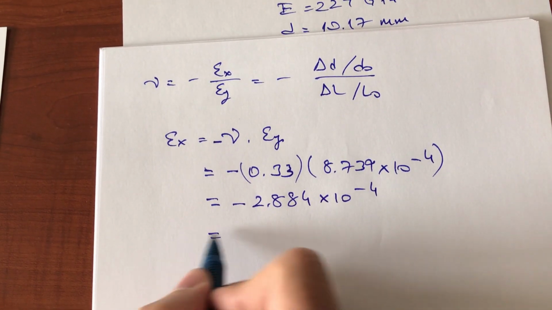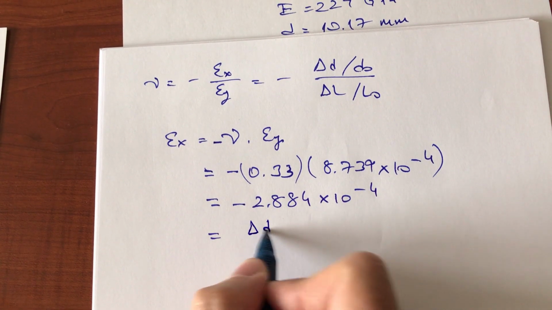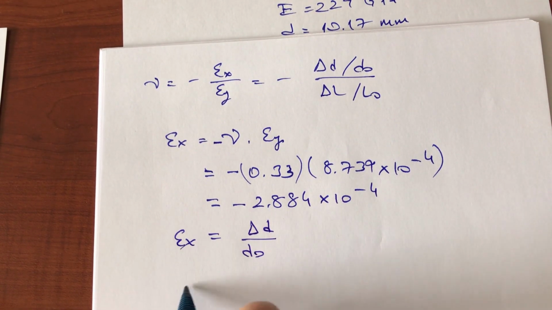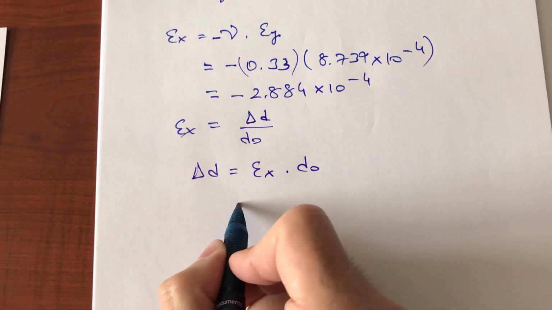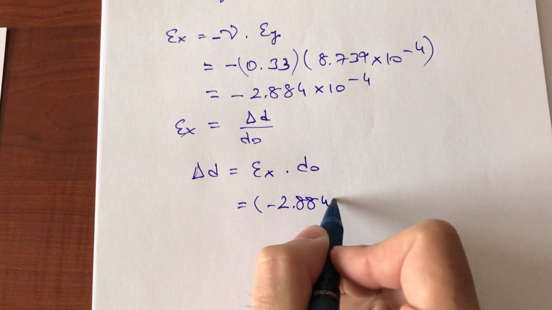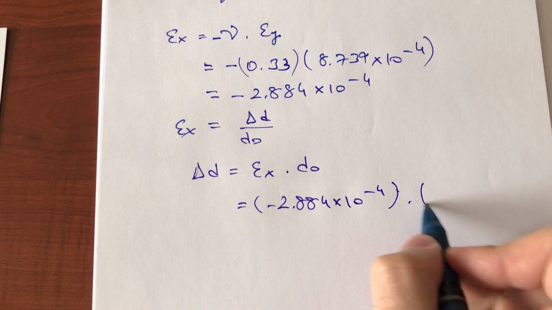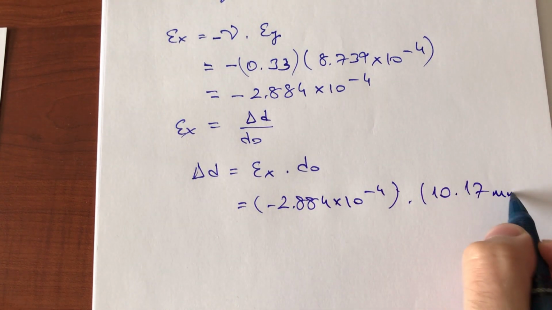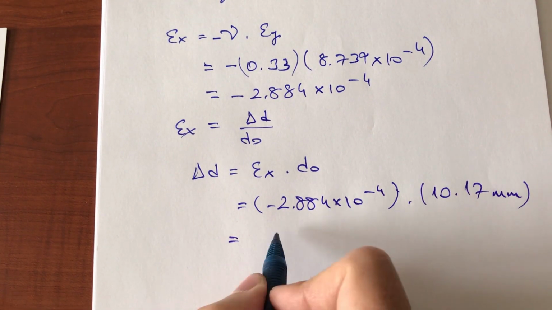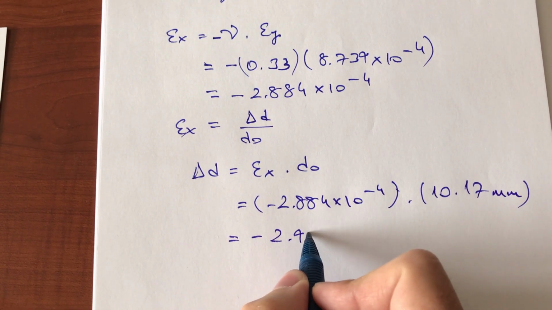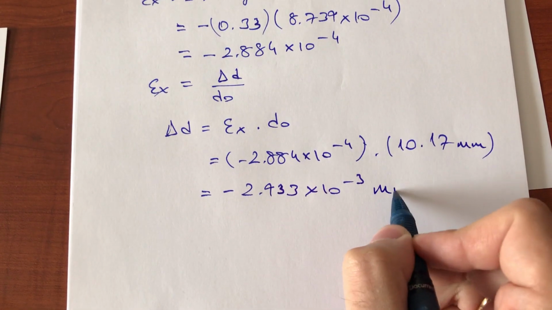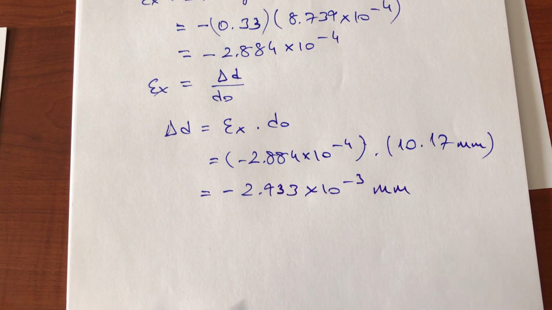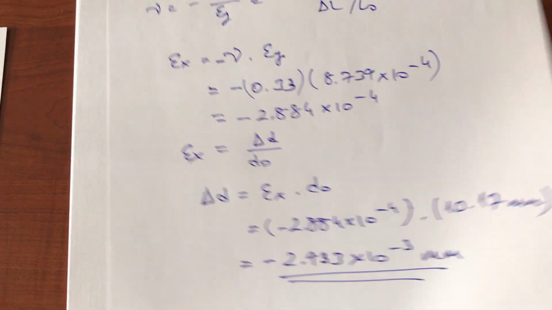Then this is equal to delta D over D0. Then delta D is epsilon x times D0. We have the D0 as 10.17. Then the change in diameter is a reduction of 2.933 times 10 to the power minus 3 millimeters. That is the answer of the first part of the question.